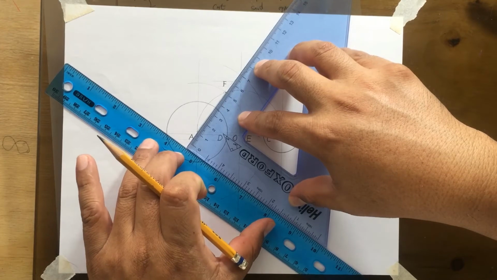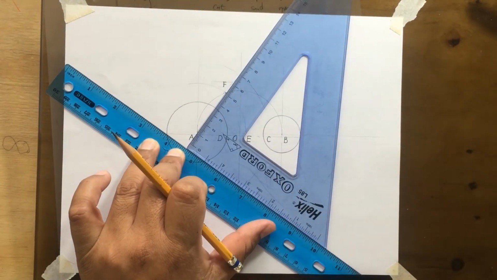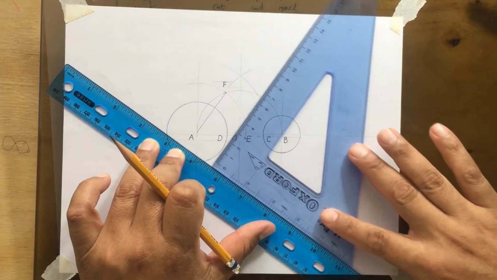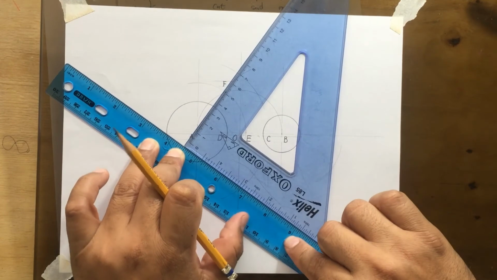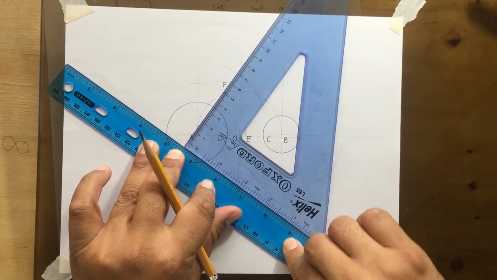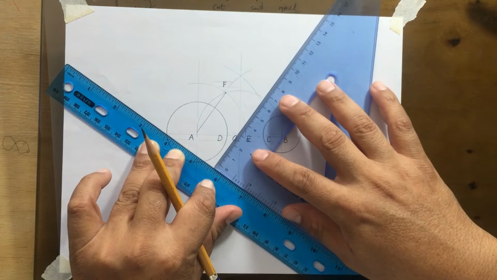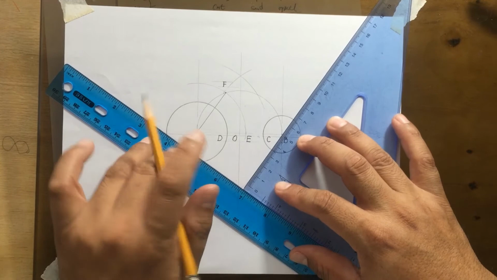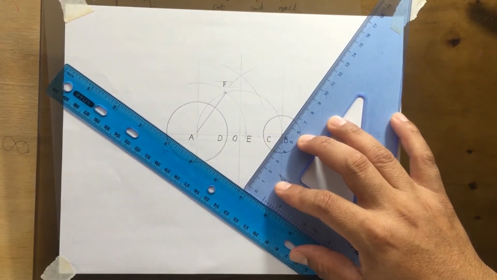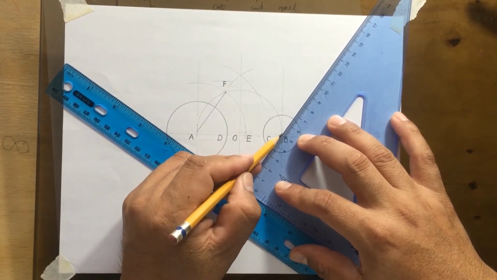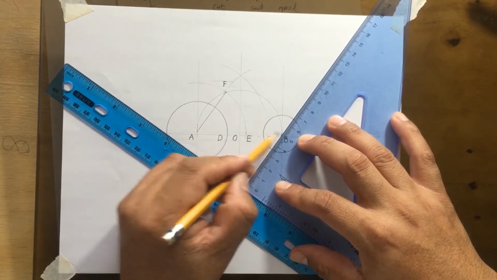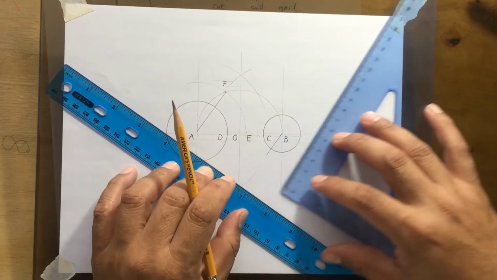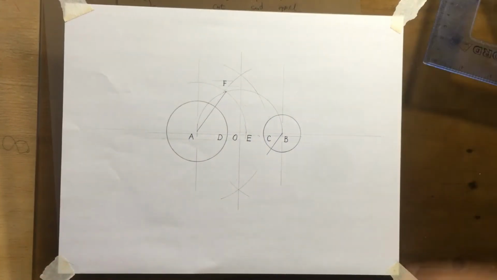You're going to hold the ruler in position and then you're going to release the set square so that the set square can slide across. Do not move the ruler. So we're going to slide the set square until it reaches the center of the second circle, which is at B. Once it reaches that center, I draw a line, but I draw a line going downwards. This I draw a line going up, this one goes down. Okay, and there we have drawn a parallel line.